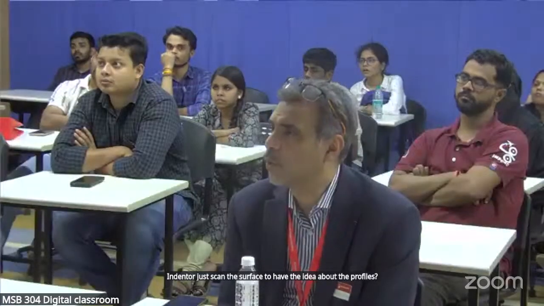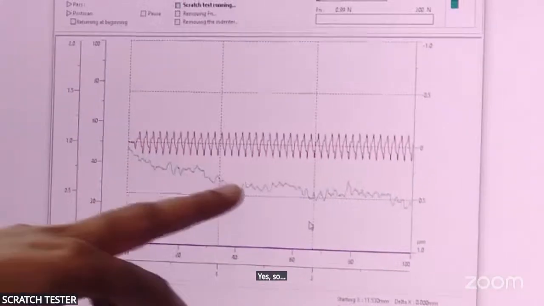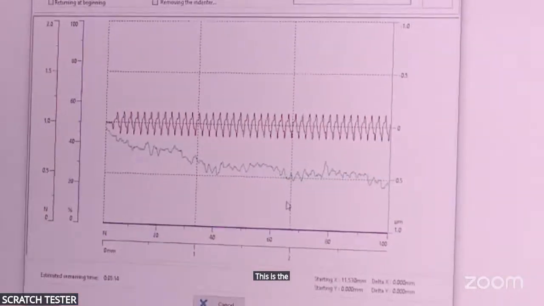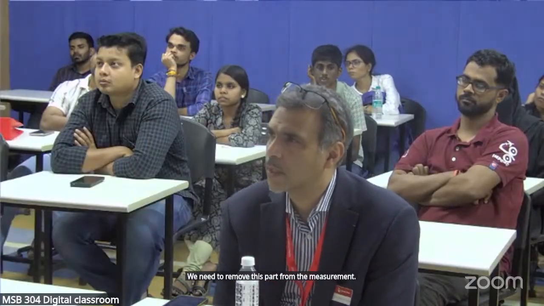The indenter just scans the surface to get an idea about the profile with very low load. So you can see the profile happening. The sample is just perfectly parallel. So we need to remove this part from the measurement.